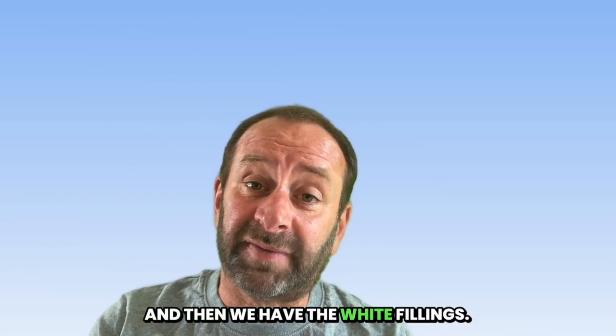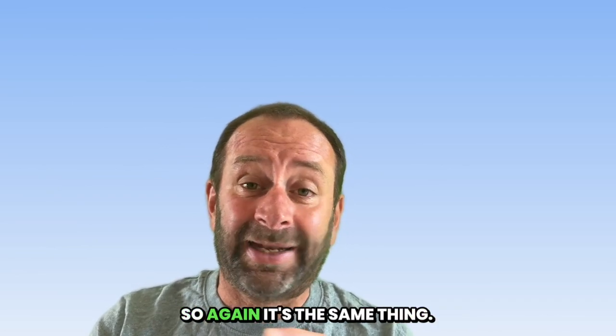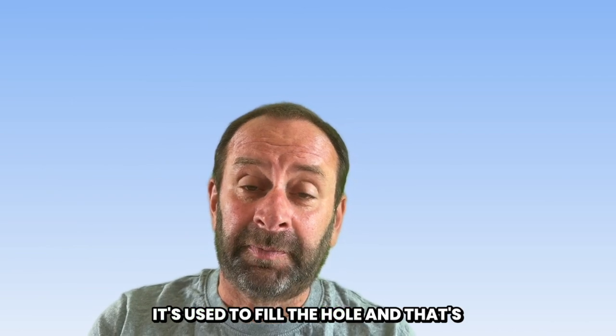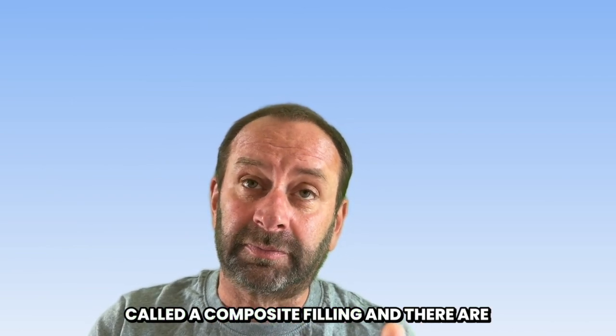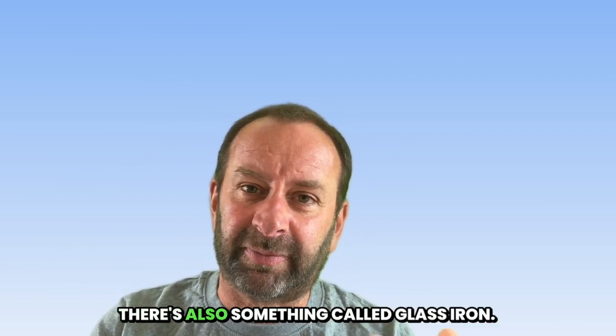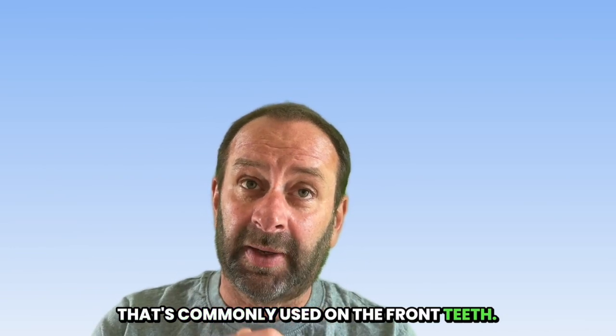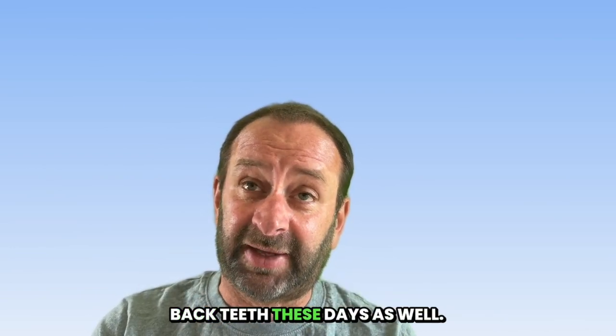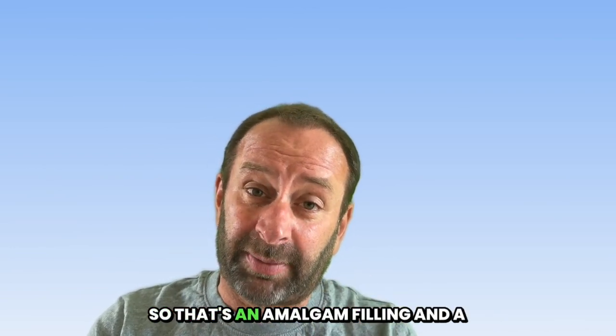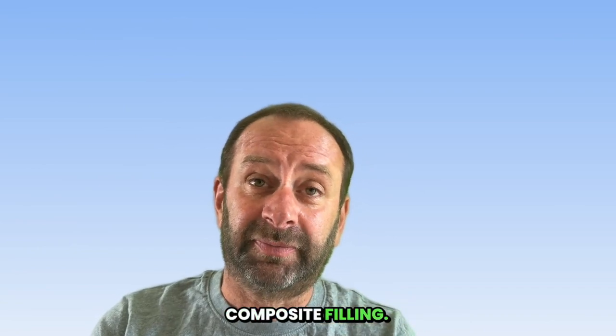And then we have the white fillings. Again, it does the same thing. It's used to fill the hole, and that's called a composite filling. And there are different ones. There's also something called glass ionomer, but essentially that's what a white filling is. That's called a composite filling. That's commonly used on the front teeth, and we're using it more and more on the back teeth these days as well. So that's an amalgam filling and a composite filling.